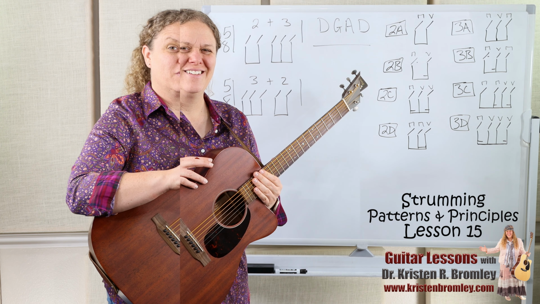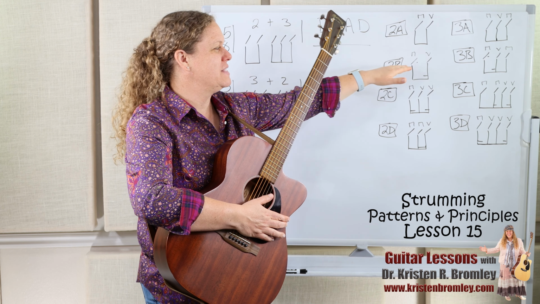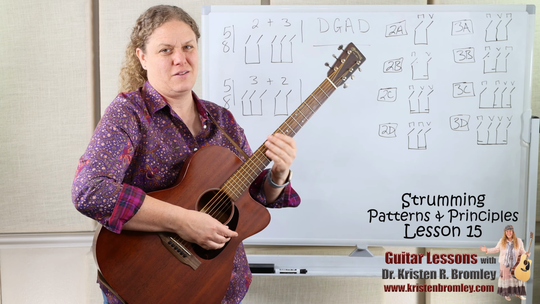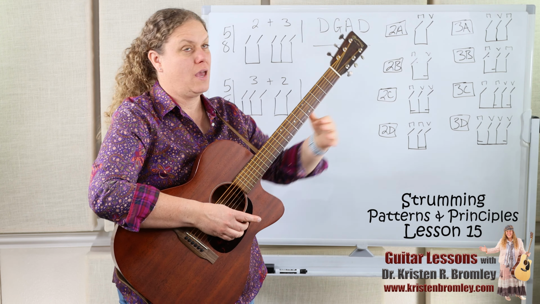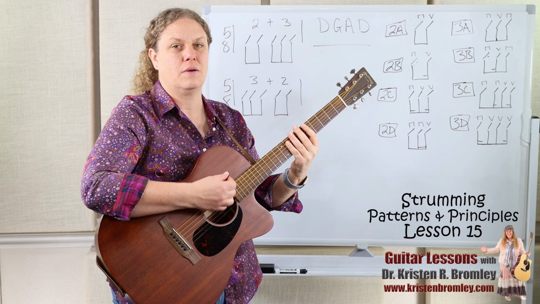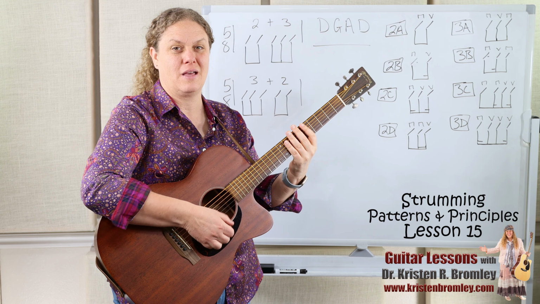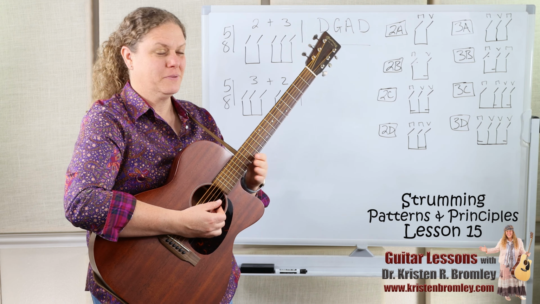As simple as that. Okay, so let's go ahead and take a look at 2B then. We've got a dotted 8th note followed by a 16th note. We'll continue to use 3A. So instead of having down, up, down, up, down, we're going to have down, up, down, up, down, down, up, down, up, down, down, up, down, up, down. Just a little bit of a delay there.